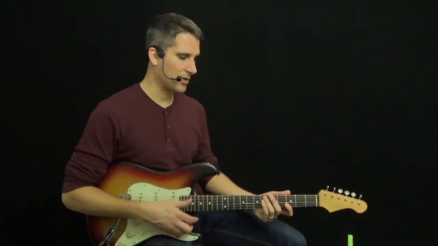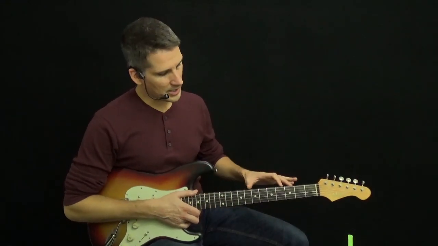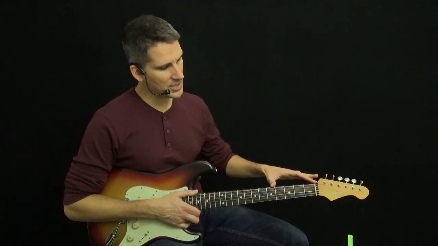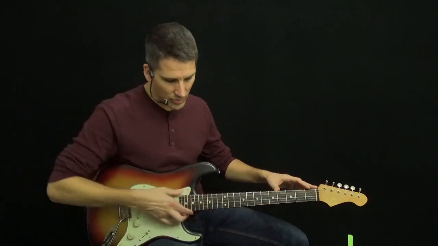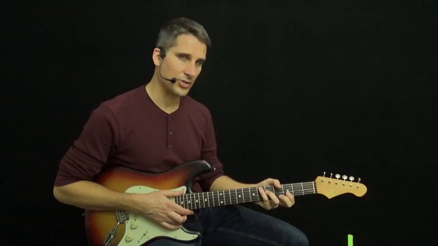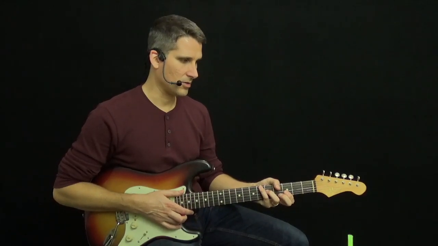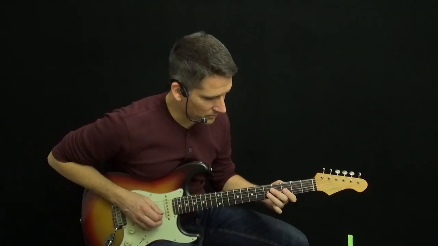So why do we learn the other patterns? Well, it's good to understand how pentatonic notes are located all over the fretboard, and that you can play the notes in different positions.